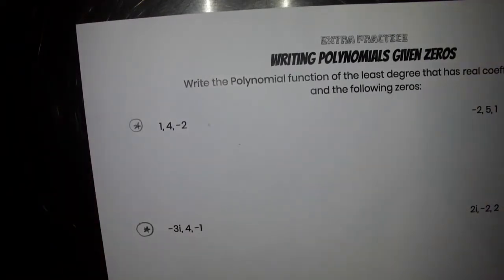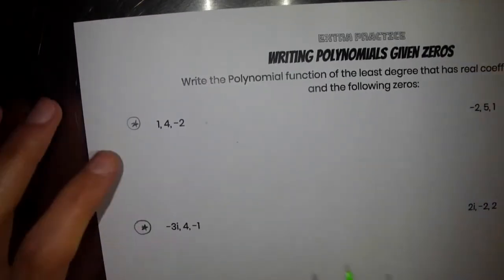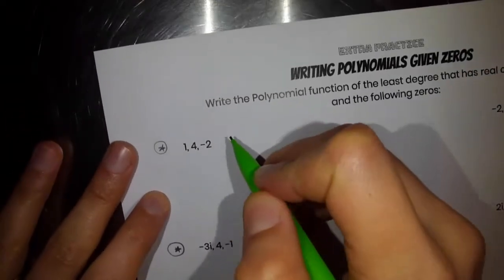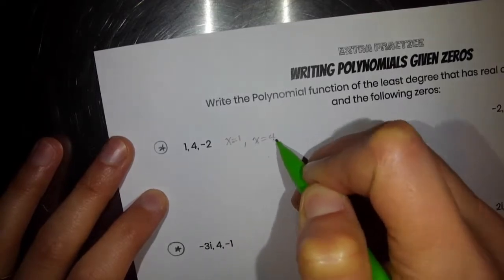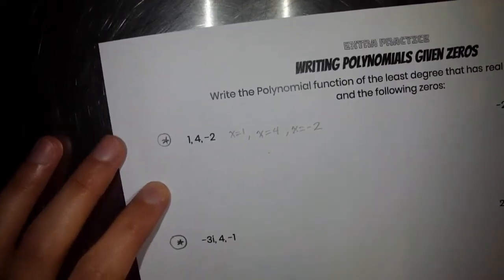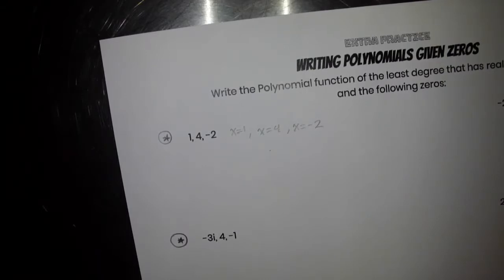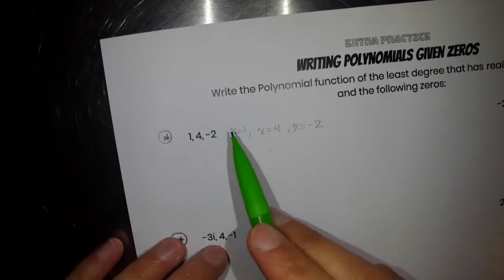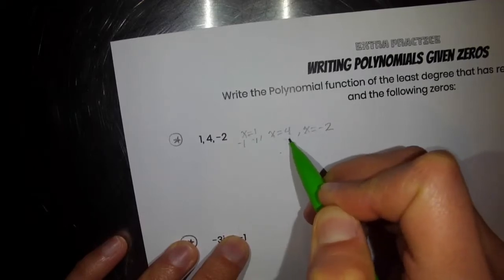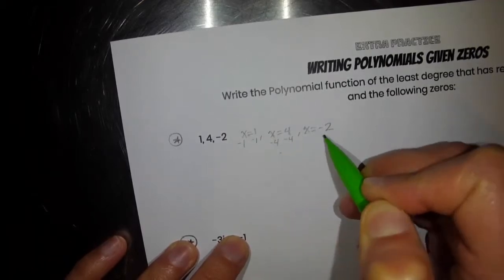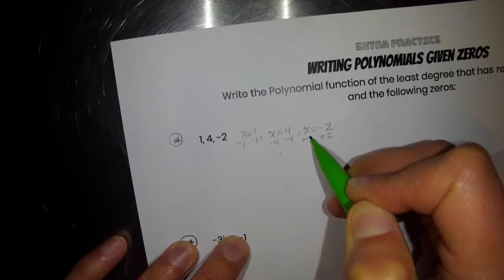Okay, so we're given the zeros. If we're given the zeros 1, 4, -2, this is another way of saying x equals 1, x equals 4, and x equals -2. So what we're doing here is actually moving backwards from our factoring and solving. Going backwards to find the original expressions, I would subtract 1 to get them equal to 0, right?